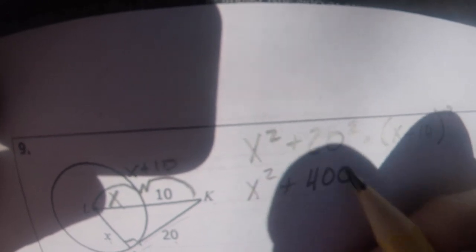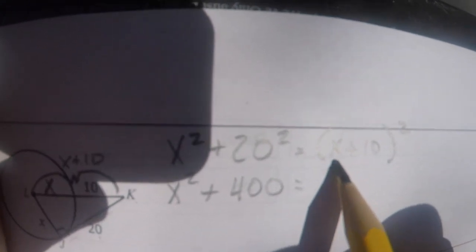All right. X squared is just x squared. 20 squared, 20 to the second power, is 400. And remember, what does this mean up here? X plus 10 squared. Well, if you square something, let's say you had 5 to the second power. What does that mean? What are you actually doing? You're not doing 5 times 2.